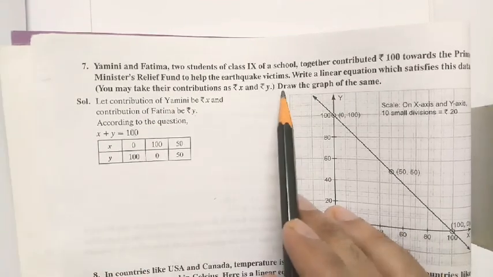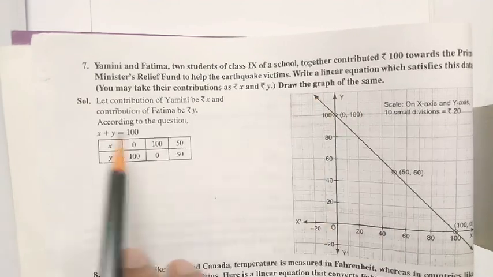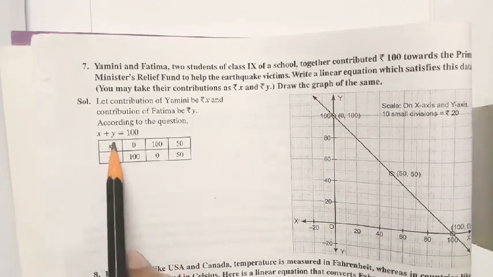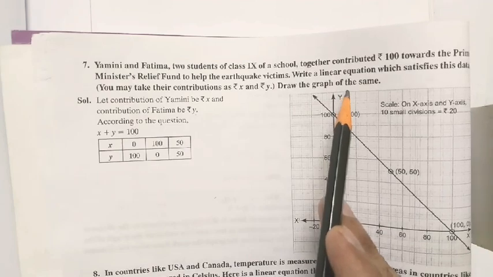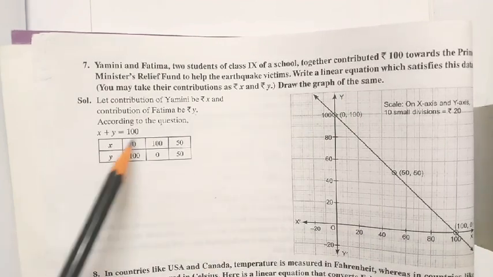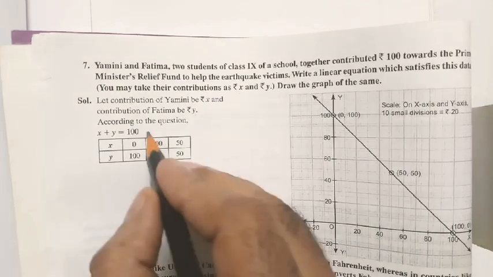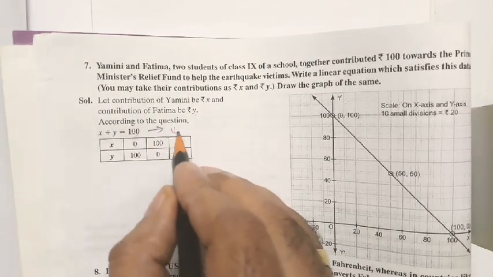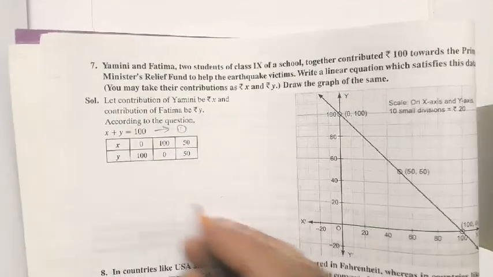So they ask you to draw the graph of the same, for the given equation. We want to draw the graph. So we are going to draw the graph. They have asked to find 3 solutions. How do we find them? You know that. I'm taking this as equation number 1, and one by one we are going to find them.